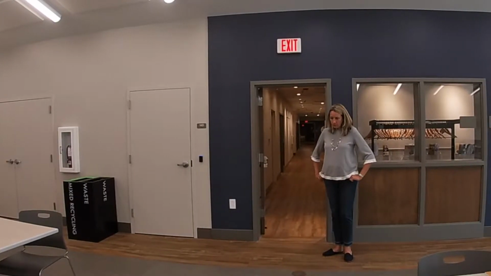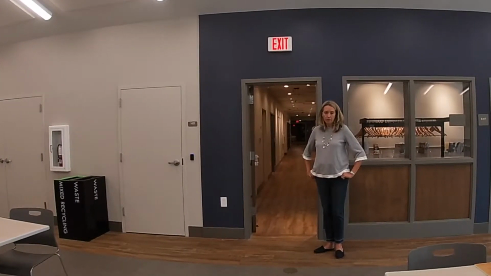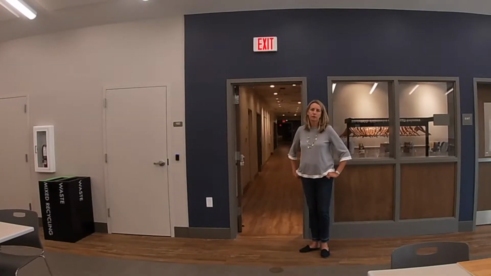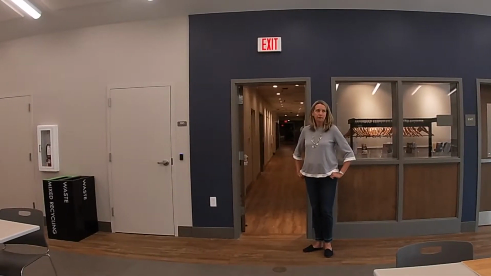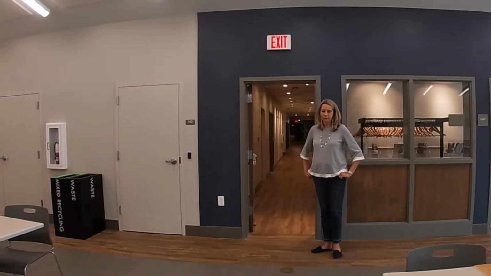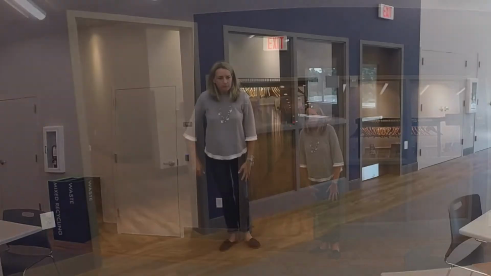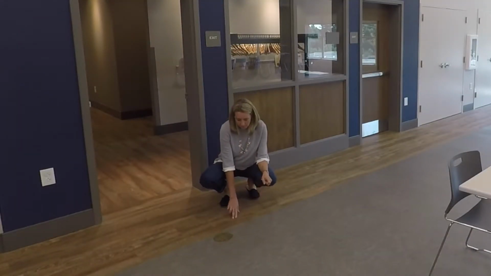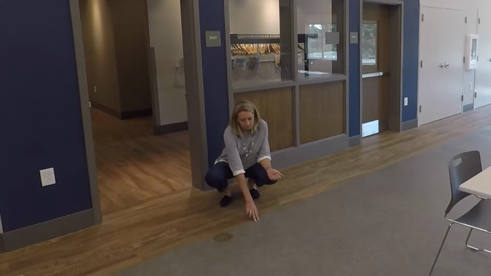We wanted to make sure that all the flooring had a high, what's called in the commercial world, slip resistance coefficient, which is basically a factor that determines how slippery the floor itself is. All the flooring throughout this facility has a texture to it, and it's actually an embossed texture on this floor.